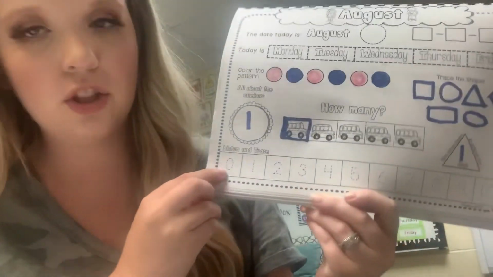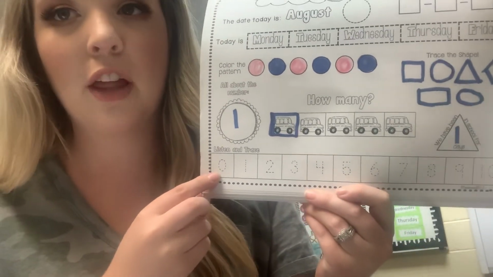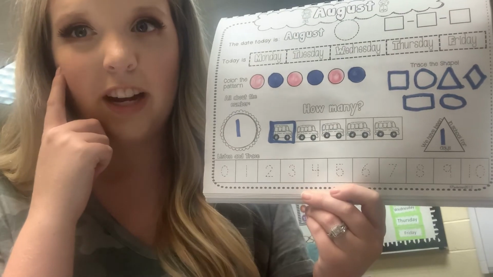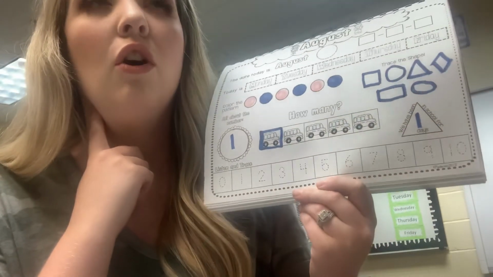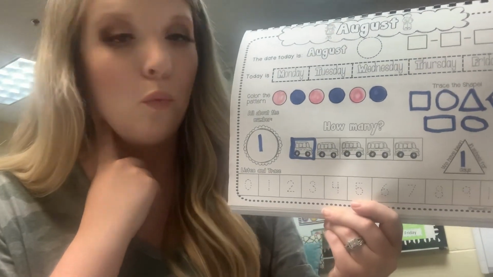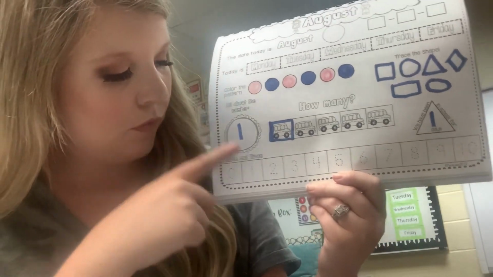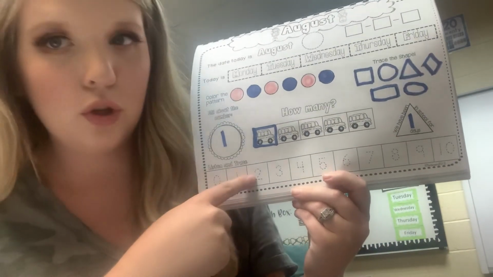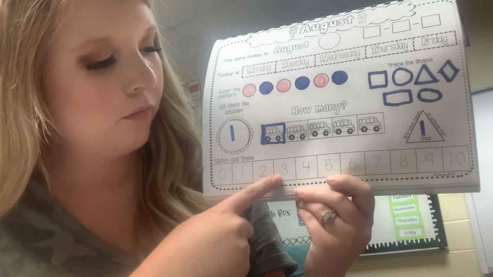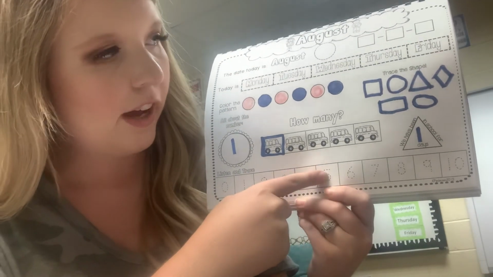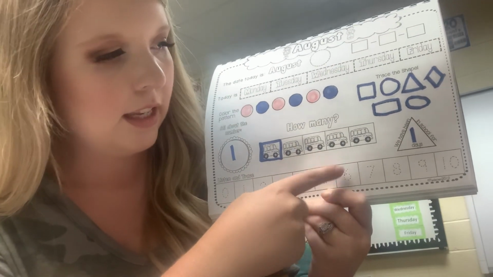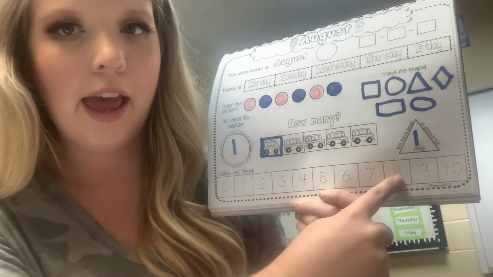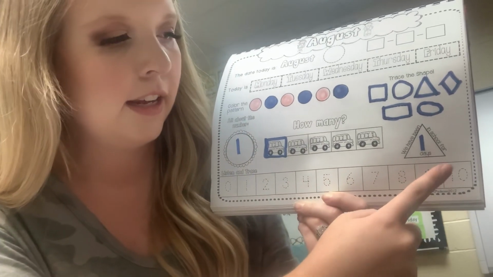All right, so it starts with, this is a number that looks like a O. What did I say that was called? That's called a 0. So 0, 1, 2, 3, 4, 5, 6, 7, 8, 9, 10. That went all the way to 10.